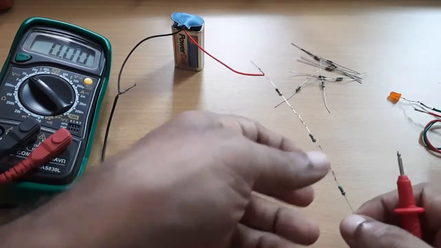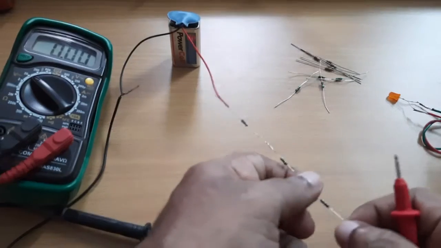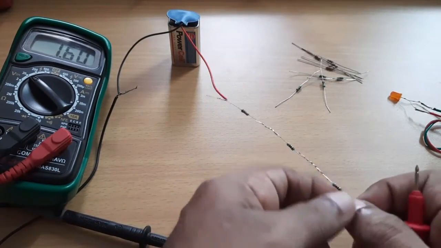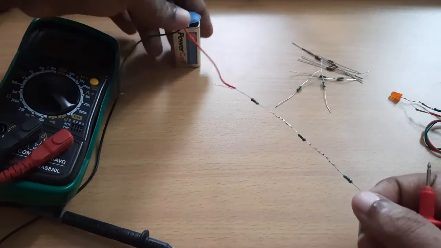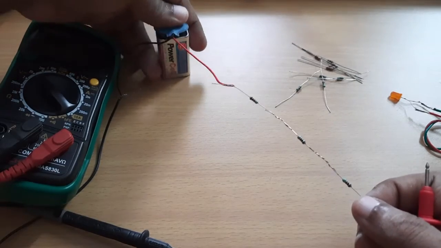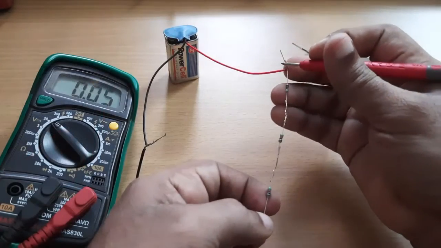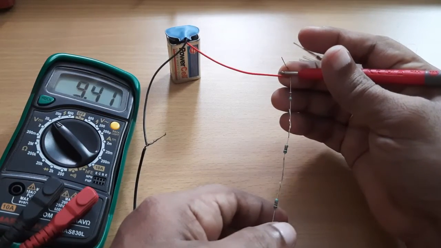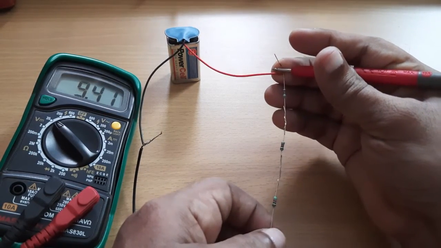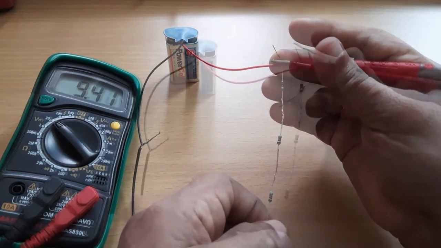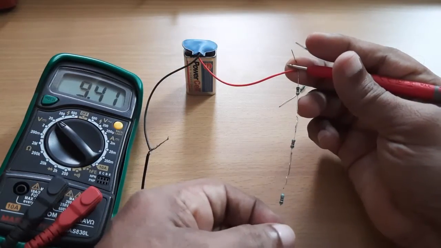Then we have the positive probe connected to the resistor that is connected in series. Here we get 9.41 volt.